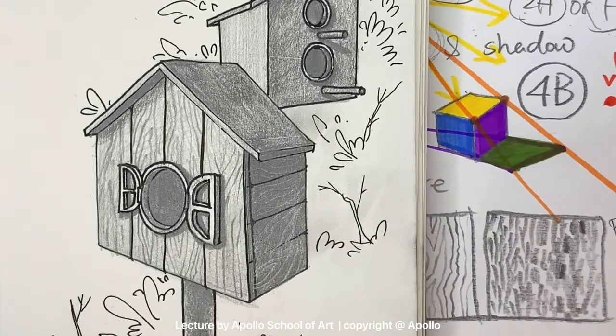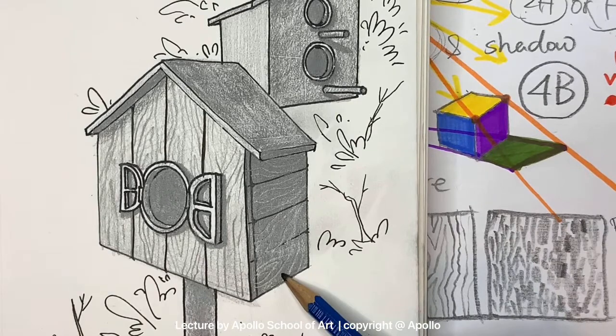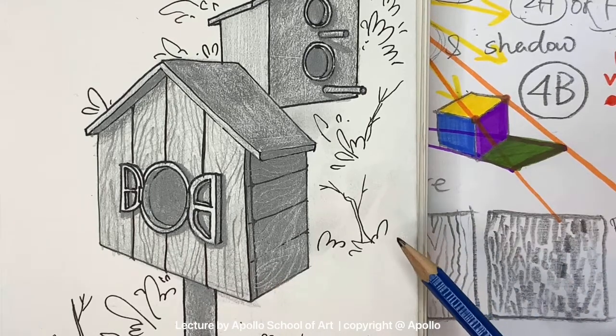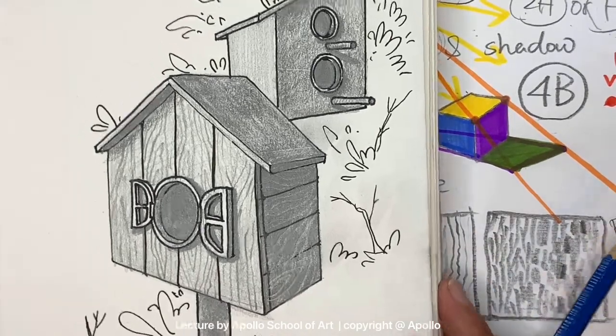So same thing for the sketch. We need something there, but it's not that important. So we can just have something here, but not that clear. That's good enough. Okay, so now you can begin.